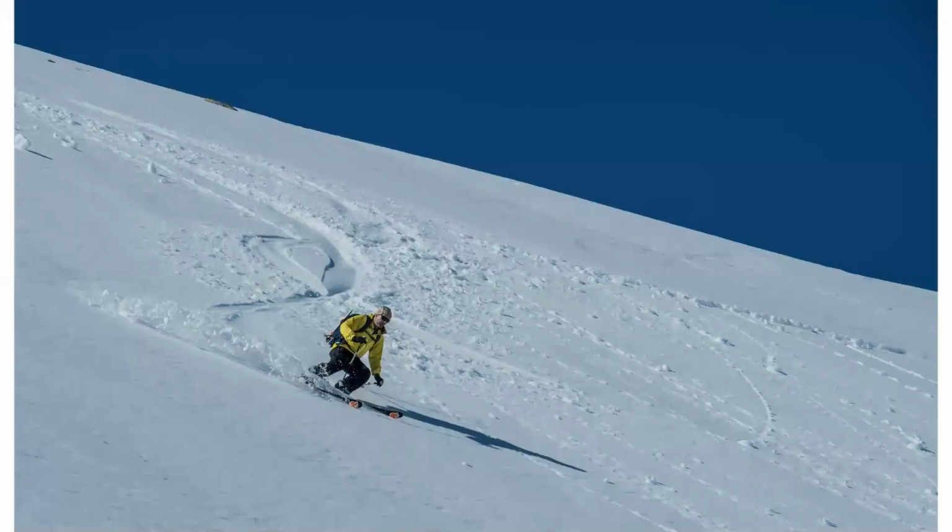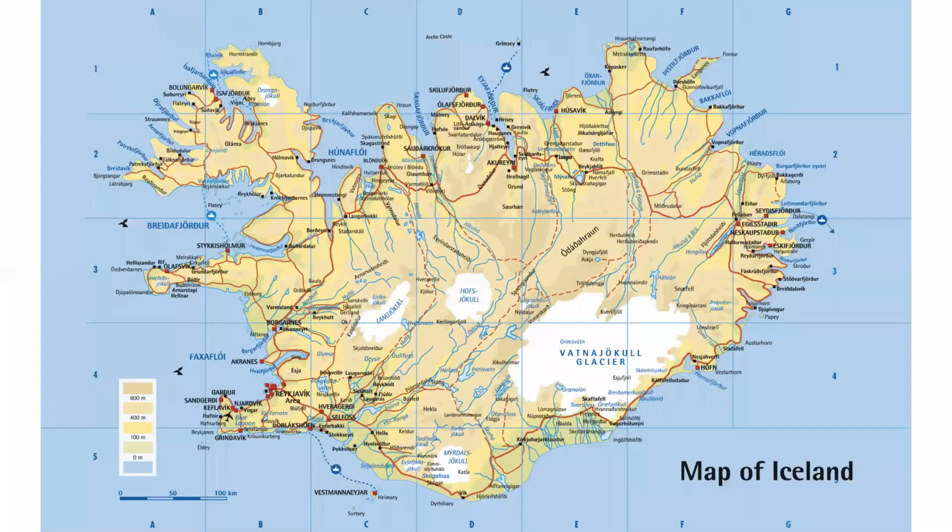So I wasn't going to include Iceland in the talk, and then I was chatting to someone today, and they said, well, I suppose it's not technically in the Arctic, because you can see on the map here, the Arctic Circle just touches this little island in the north.